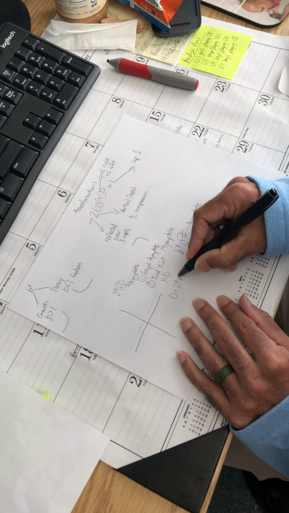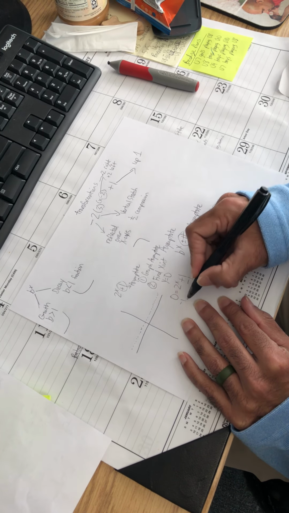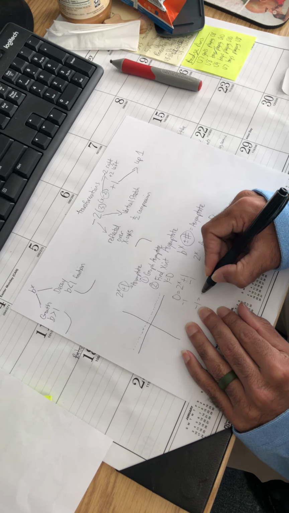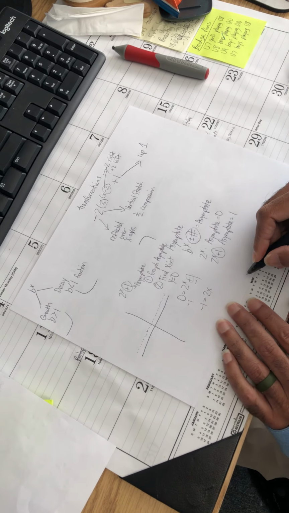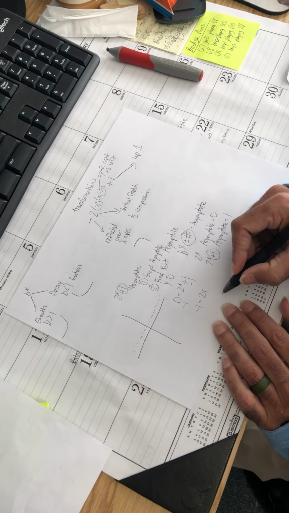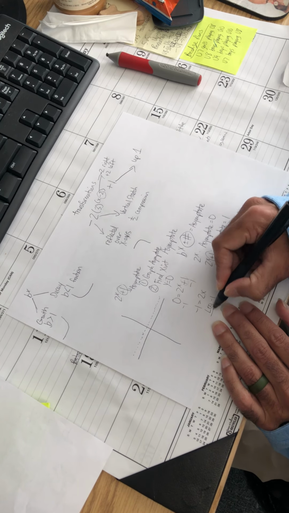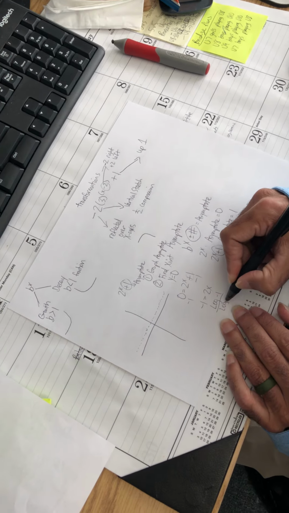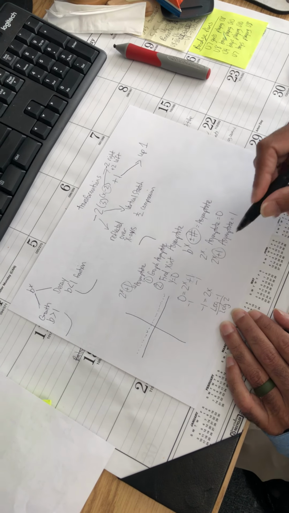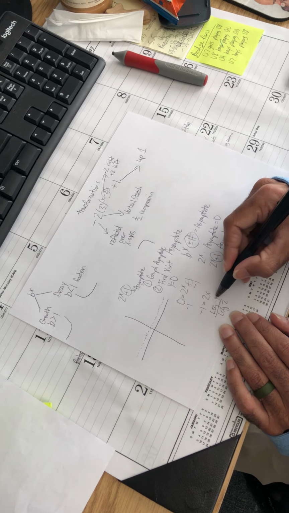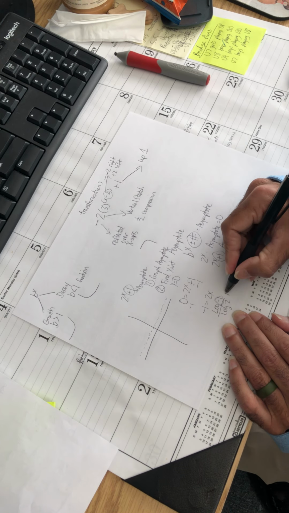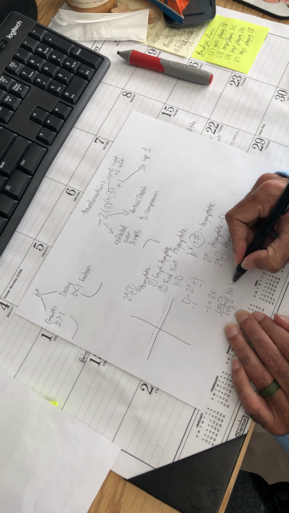Well, I don't need a plus 1, so I'll subtract that and make it -1. -1 equals 2 to the x, and then I'll write it as a log. But the log of -1 over the log of 2, except you can't have a -1 for a log, so there is no x-intercept.